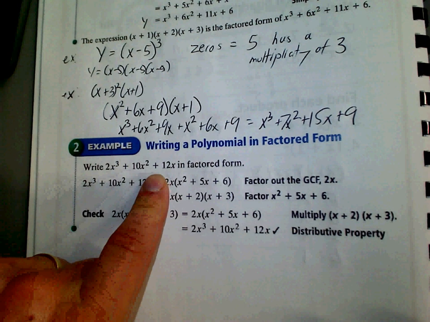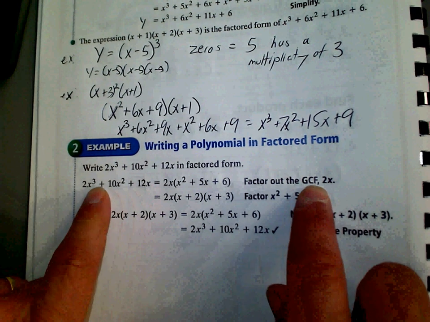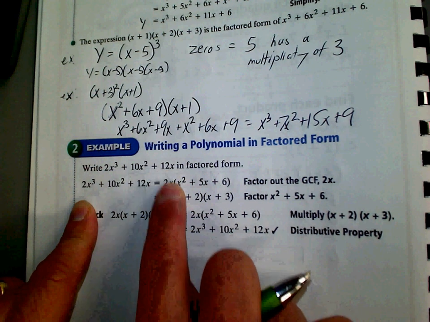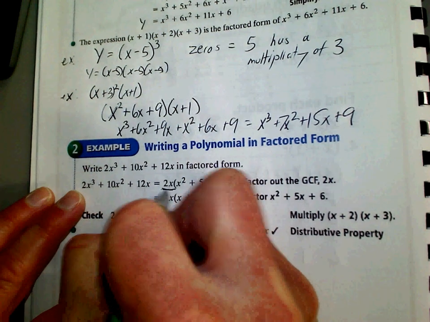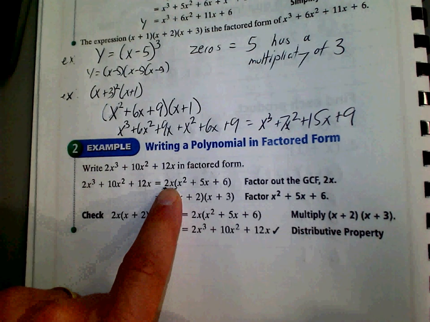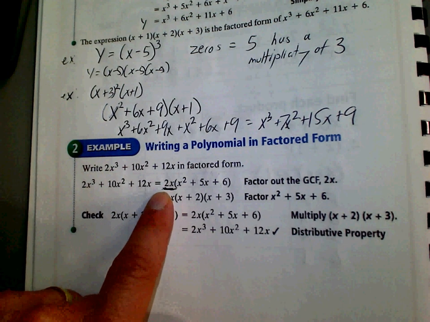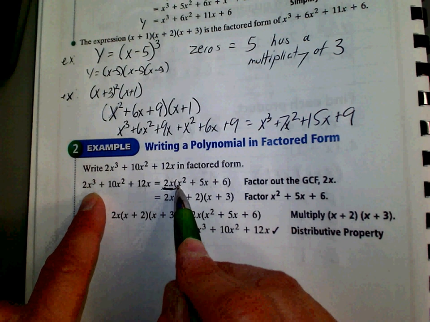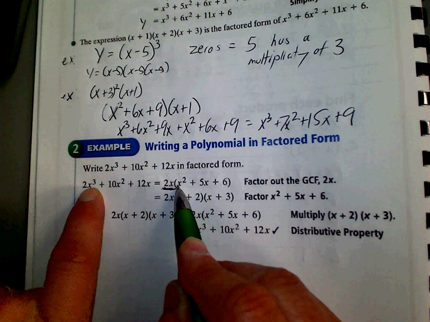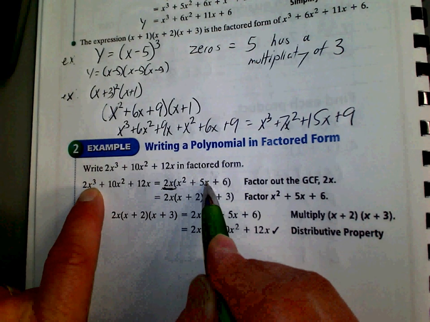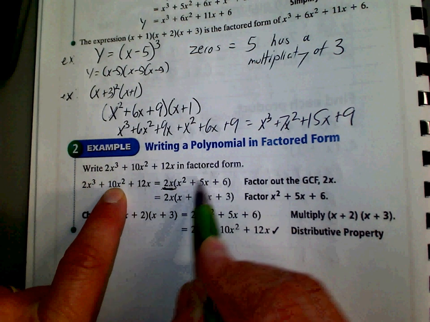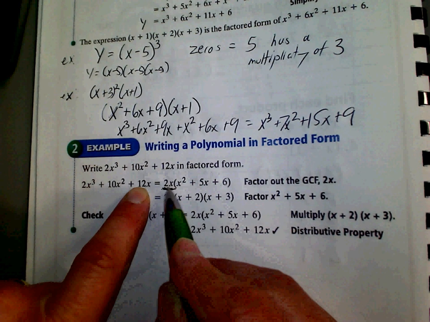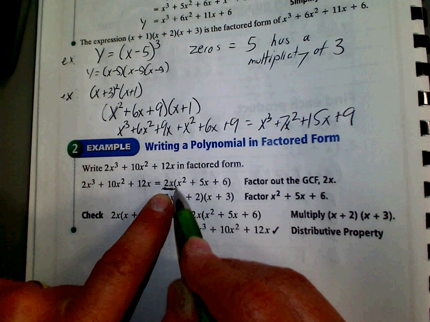On this one right here, the first thing we'd factor out is a GCF. The 2x to the third, the 10x squared, and the 12x. Underline this right here. There's your GCF. 2x can come out of all of those. If you take 2x out of each term, 2x times x squared would be the 2x to the third. 2x times 5x would be 10x squared. And 2x times 6 would be 12x.